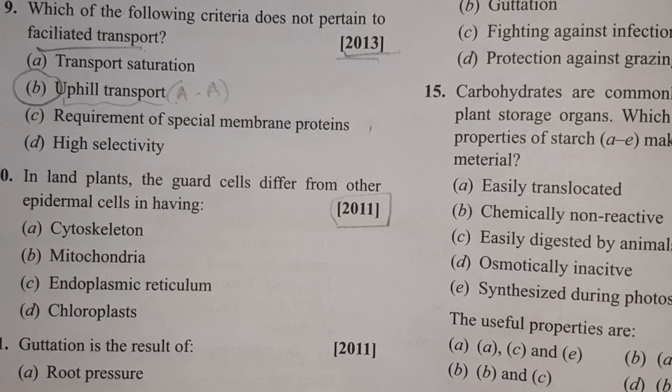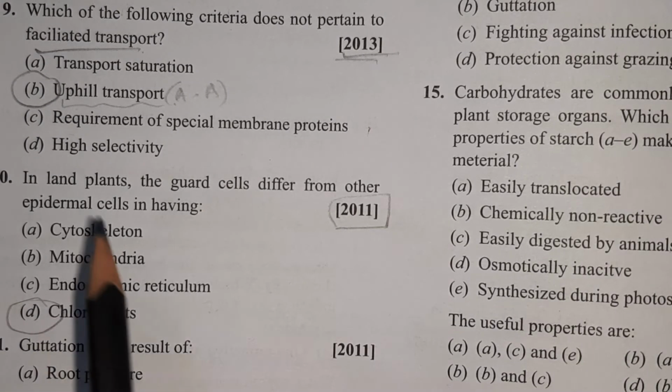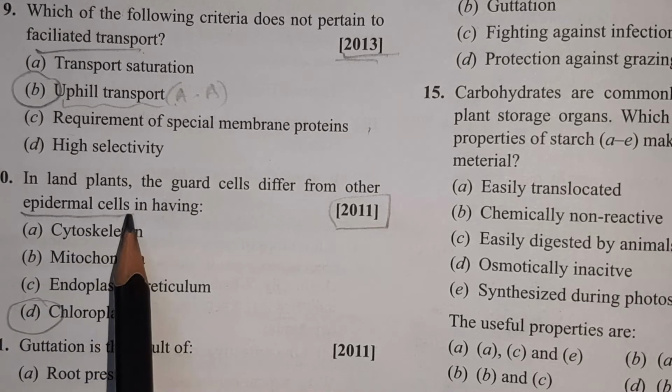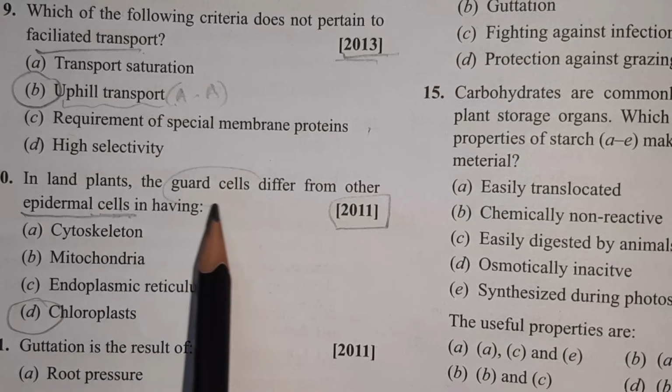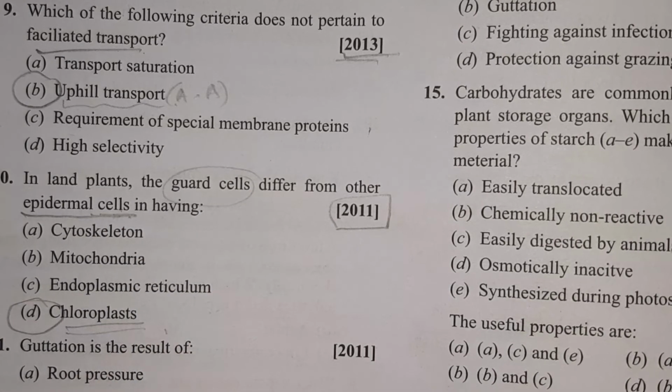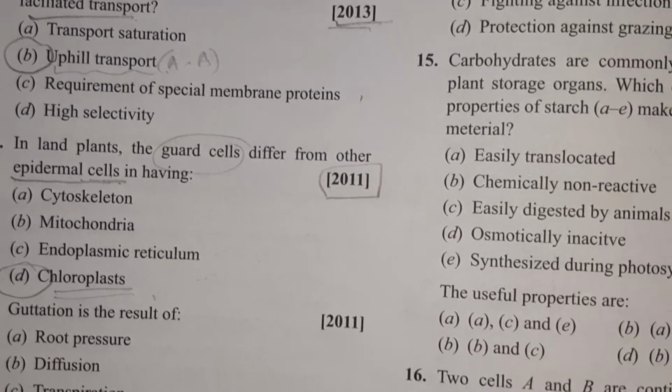The correct answer for this is chloroplast. Other epidermal cells cannot perform photosynthesis, but guard cells can. So they have chloroplast.